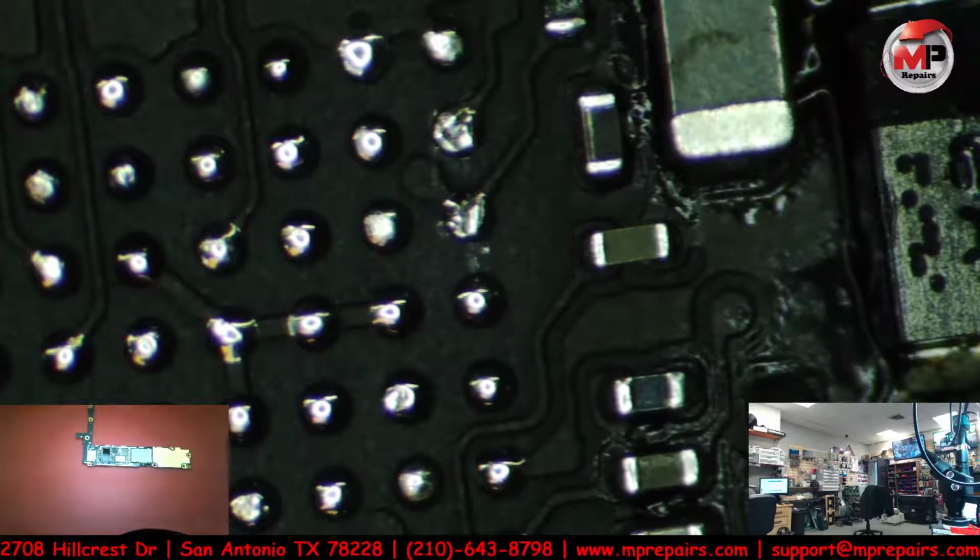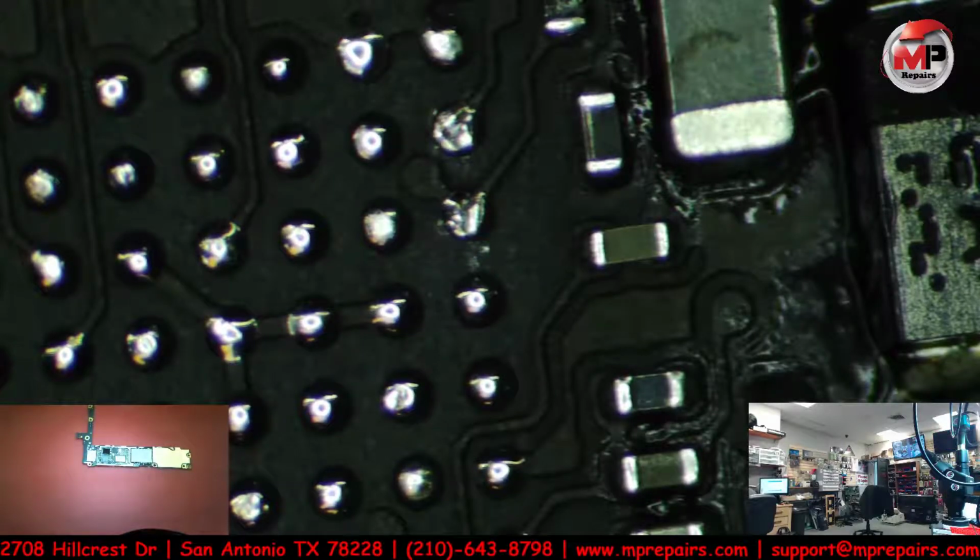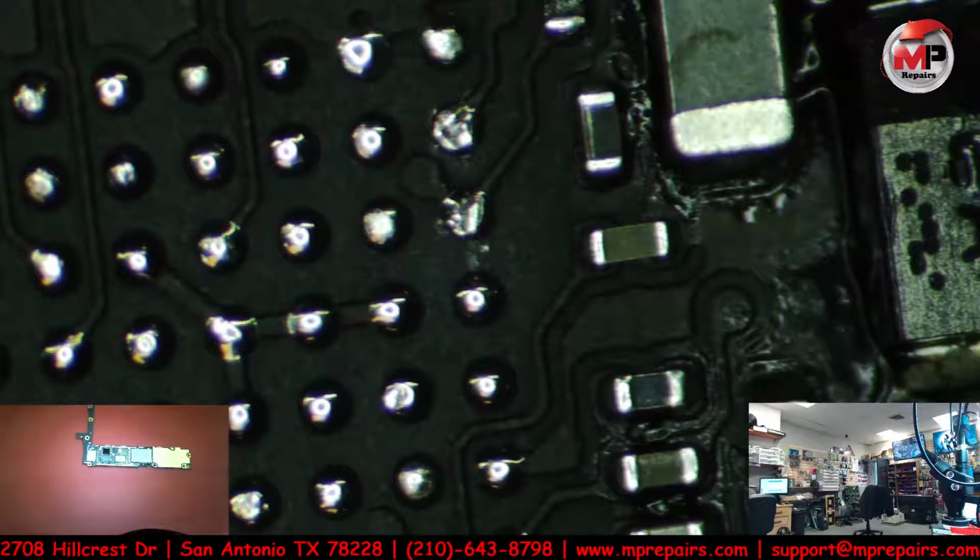Let's look at this chip, which is down here. This one. That is the wrong one. This is a touch. There you go. U2402. And this is not the C12.